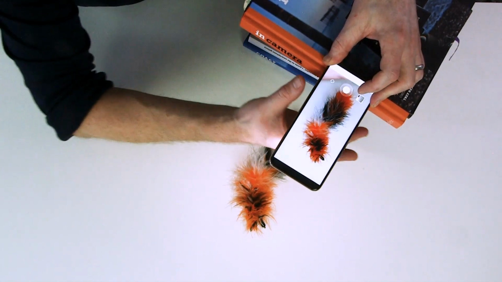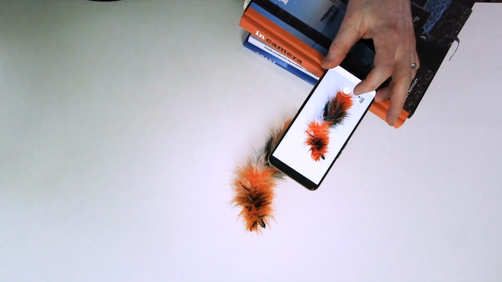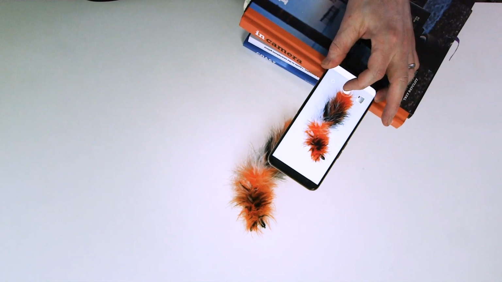There we go. So holding onto this phone very carefully. In 3, 2, 1.